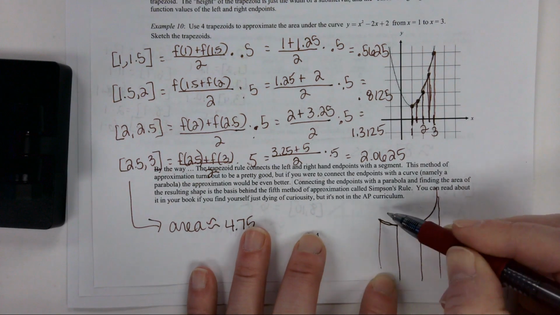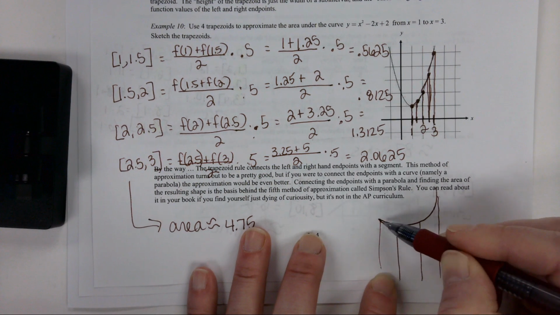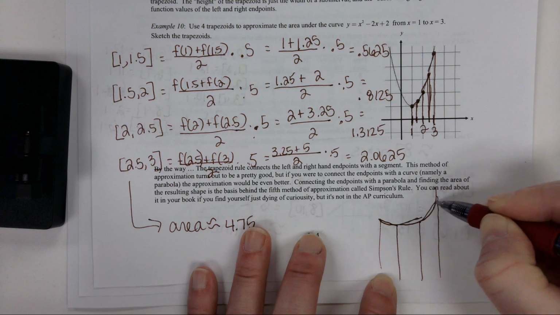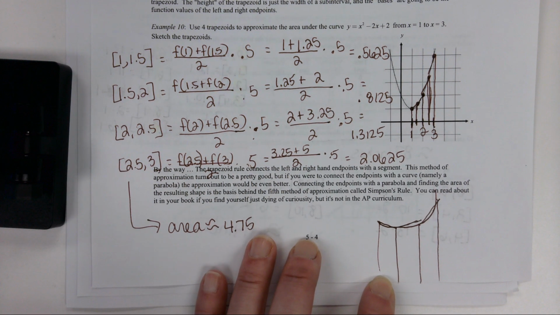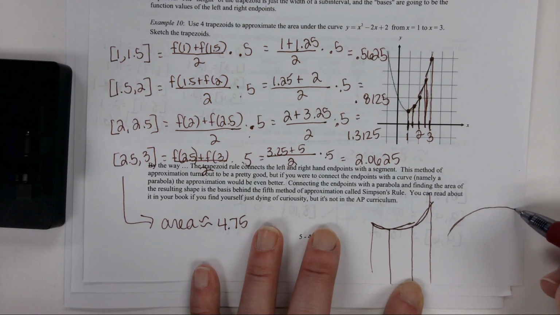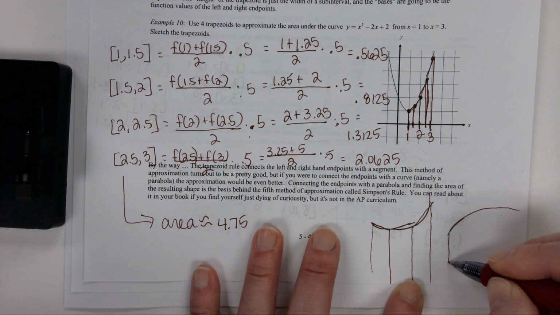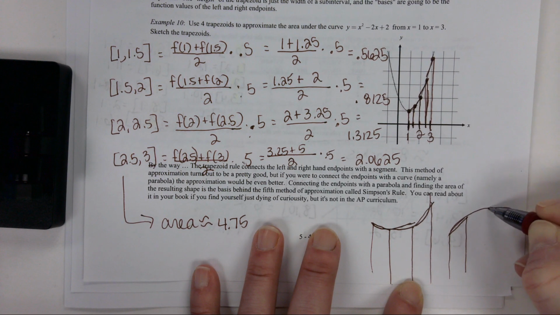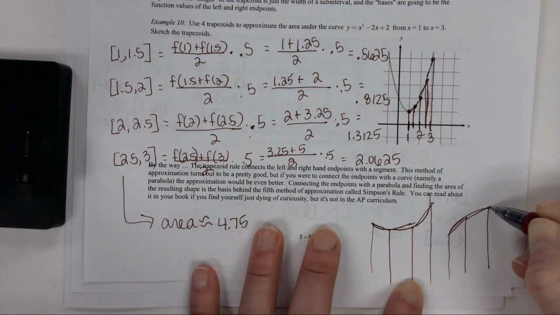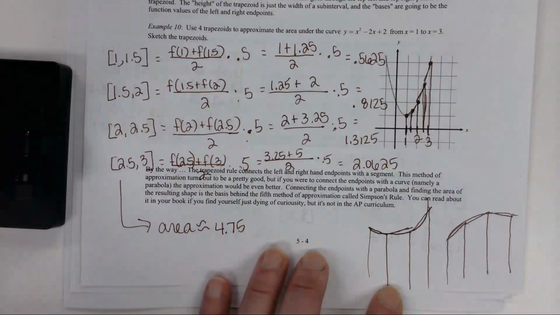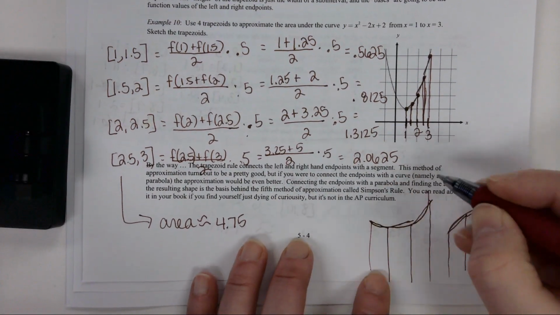Do you see how, concave up, the trapezoids go slightly over the curve? Okay. If the interval was concave down, then trapezoids would be slightly below the curve. So concave down is an underestimate. Concave up is over.